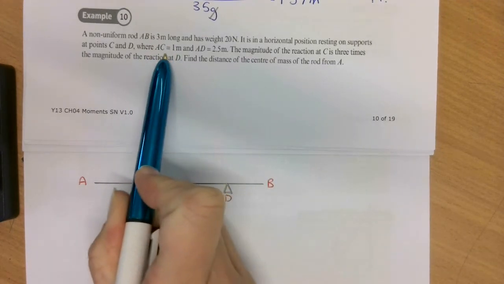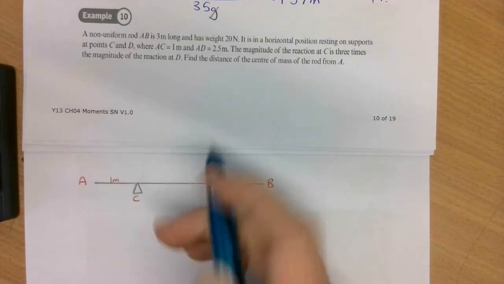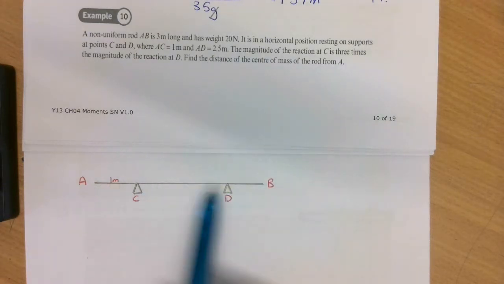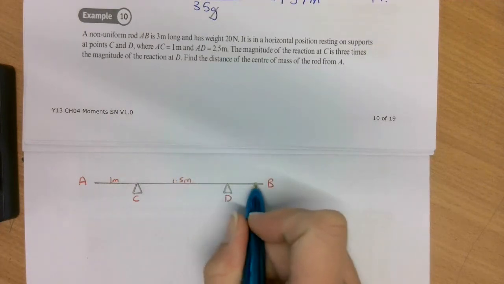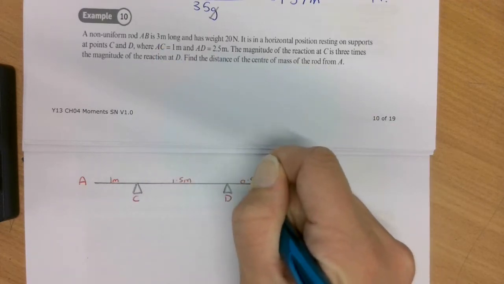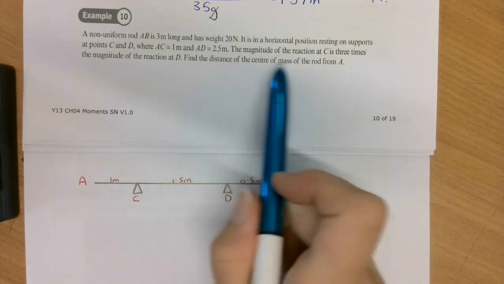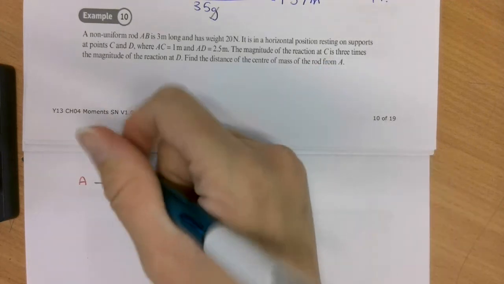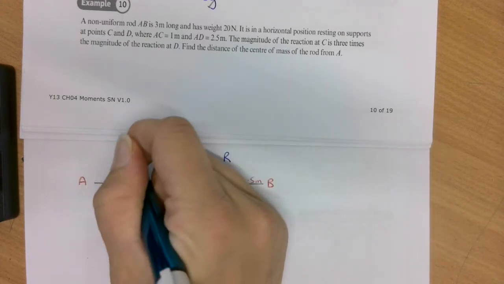We were told that AC is 1 metre, so 1 metre for that section. AD is 2.5 metres, so the middle bit is 1.5 metres, and then this last bit here, that's 3 metres long, so that's 0.5 metres. And what else do we know? We know that it's 3 metres long. Let's put some of the forces on. We've got a reaction at C, which is 3 times the reaction at D. So if we call the one at D R, we can call this one 3R.